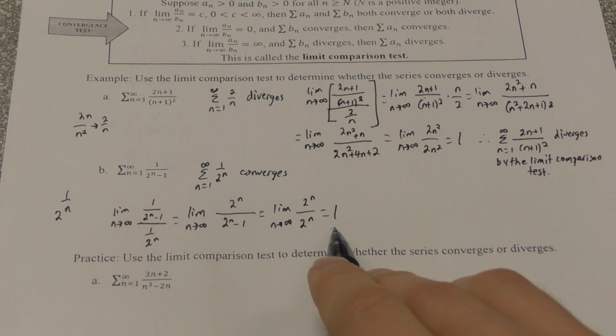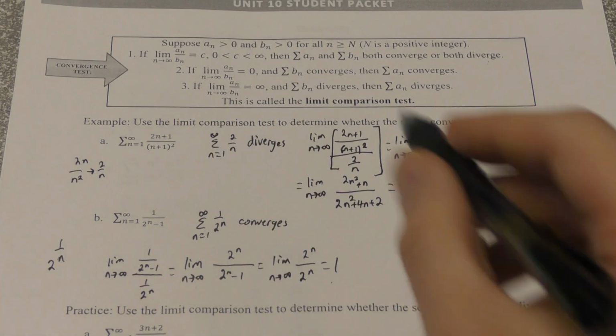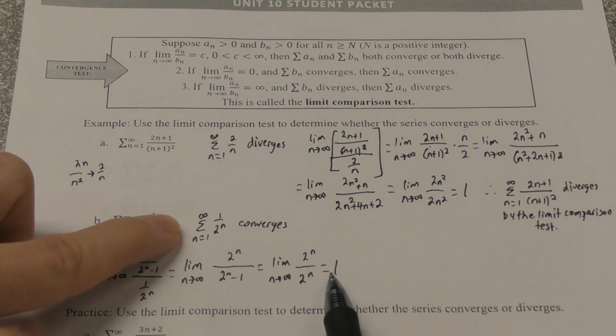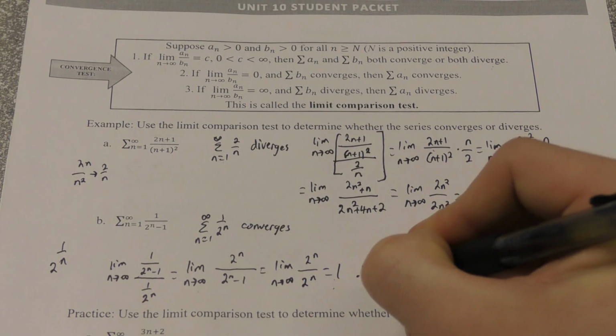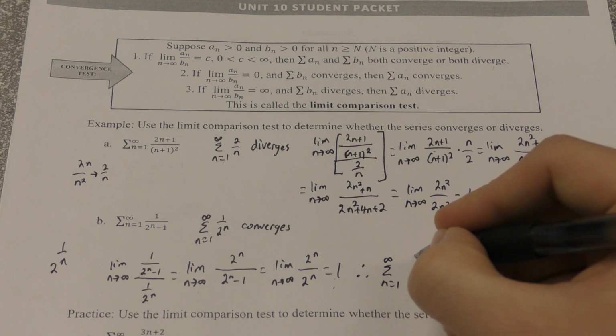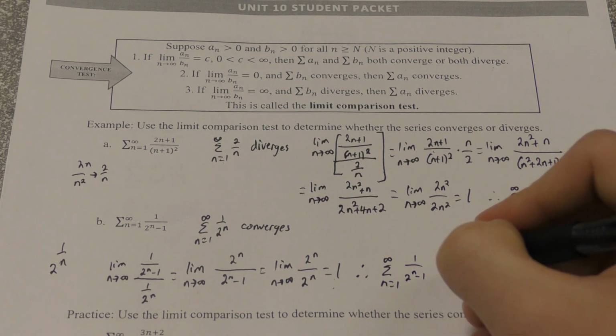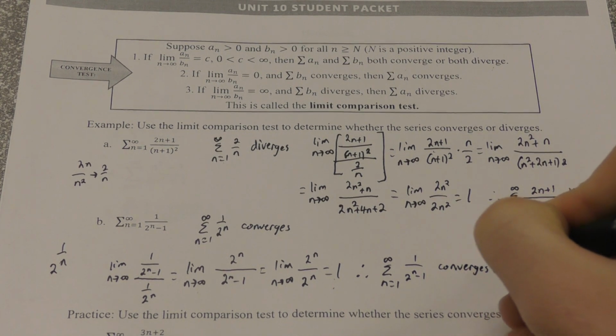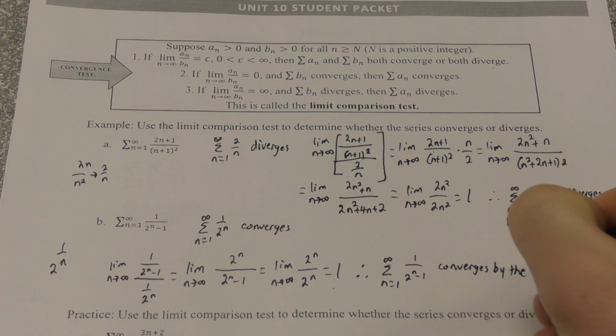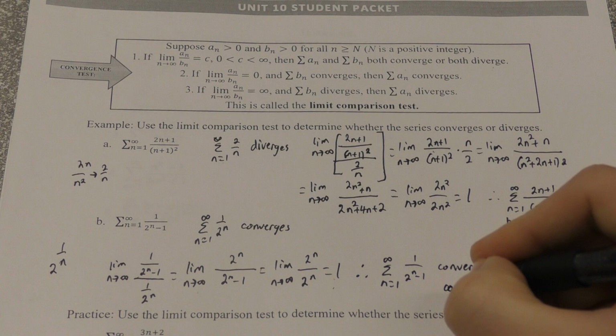Okay, so I got a number between 0 and infinity. So what does that mean? I knew my comparison series converges. Therefore, my series from 1 to infinity of 1 over 2 to the n minus 1 also converges by the limit comparison test.